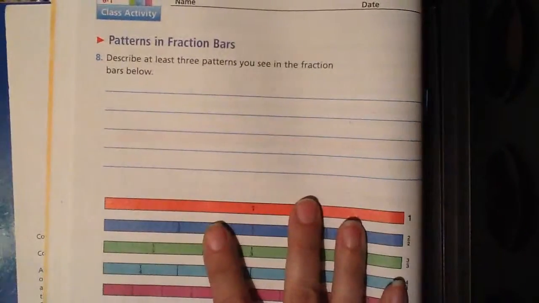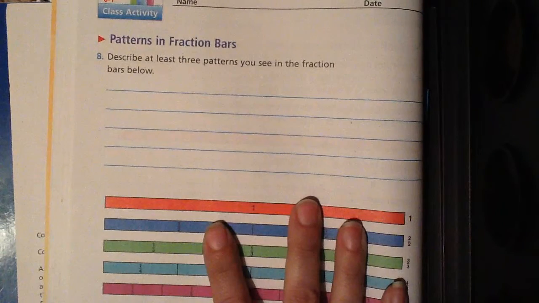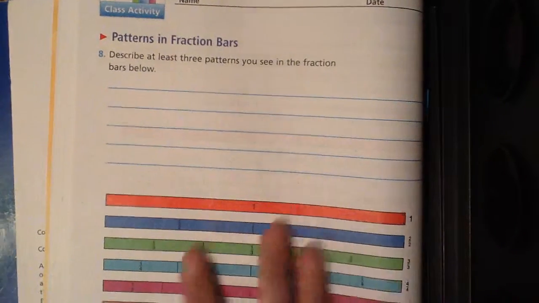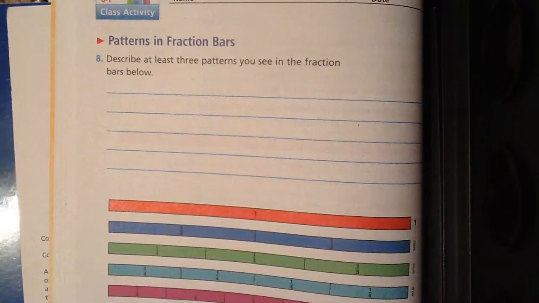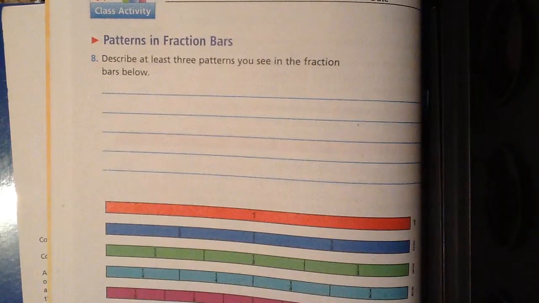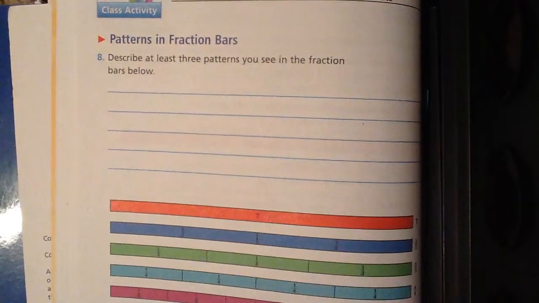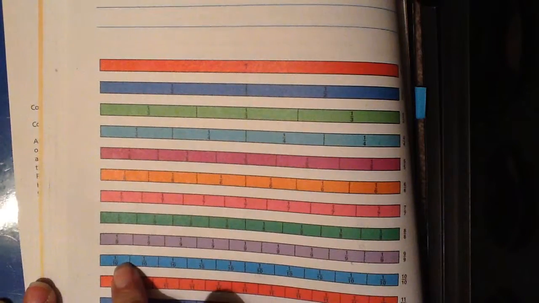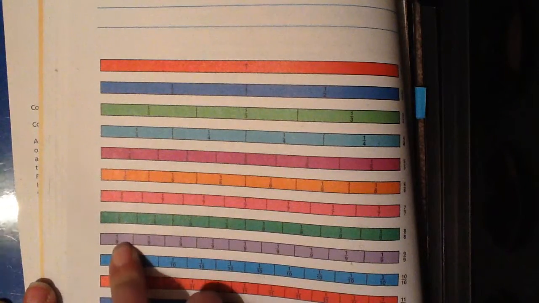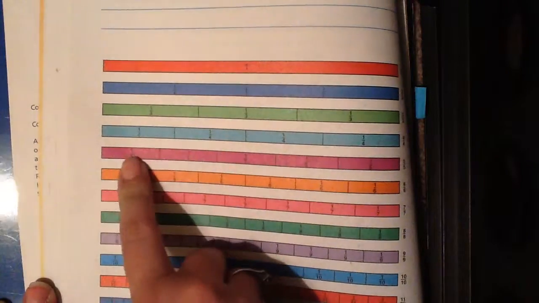Looking up at number 8 in your book, look at the fraction bars pictured there. There are bars for fifths and sevenths, ninths, tenths, and 11ths, and we did not make those folded strips for these fractions. There's 11, there's 10, there's 9, there's 7, there's 5.